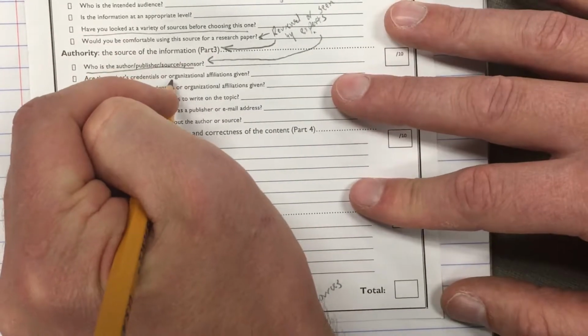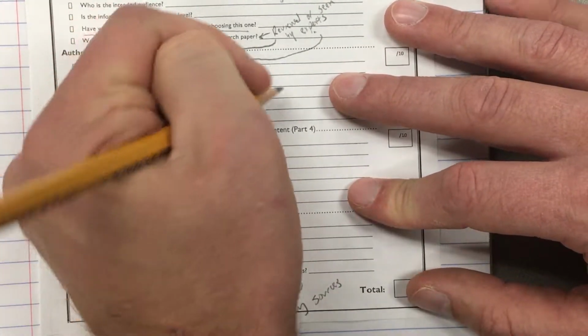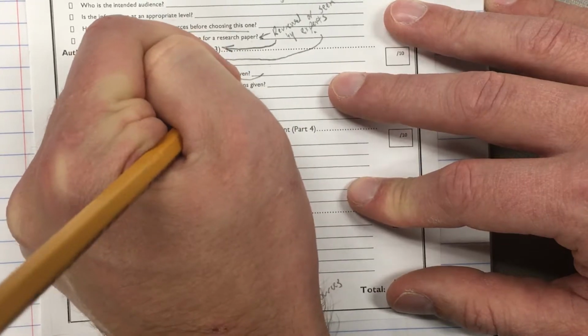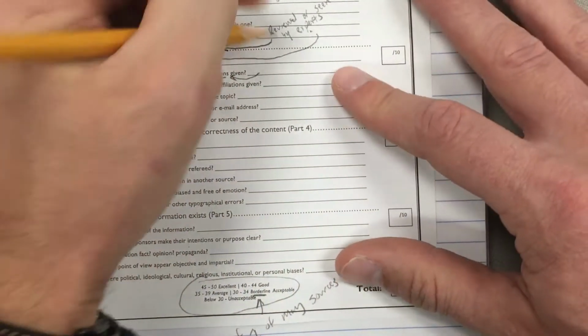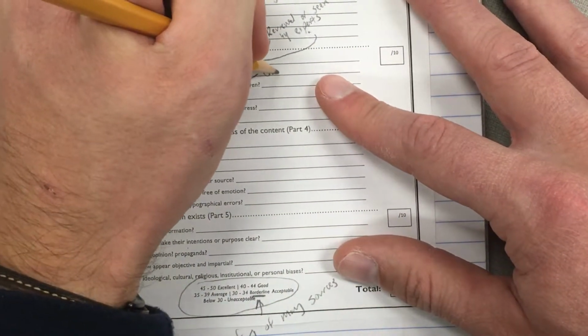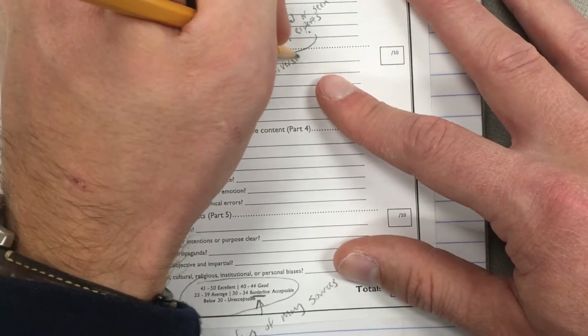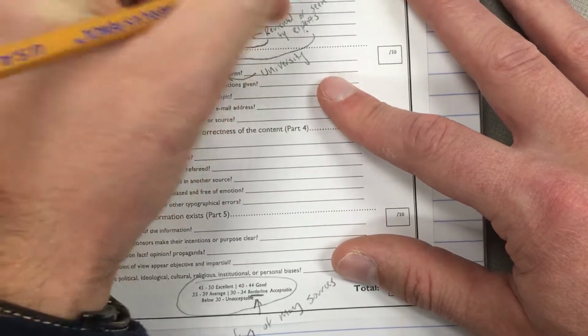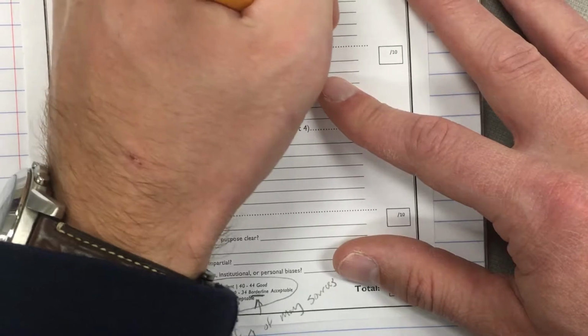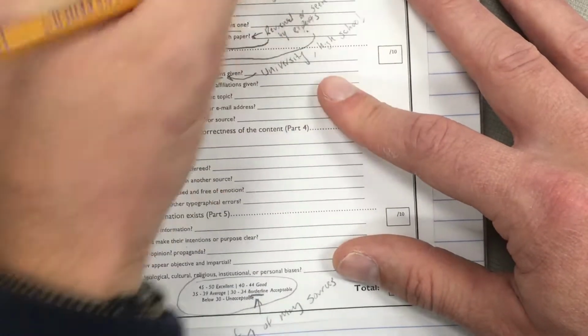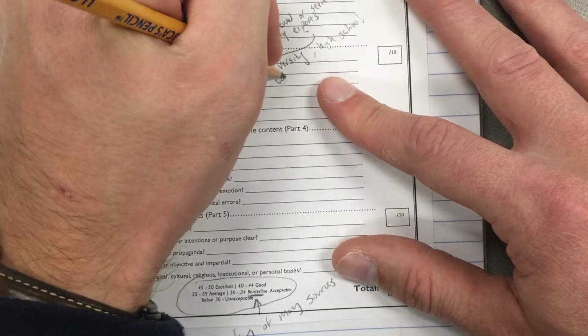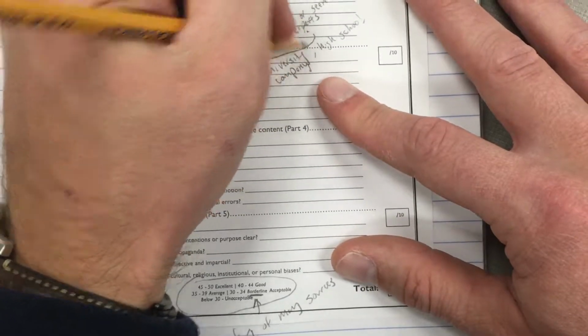Organizational affiliations might be, maybe they work for a company, and that might make you question a little bit, but do they work for a university, high school, or a company? All that might matter.